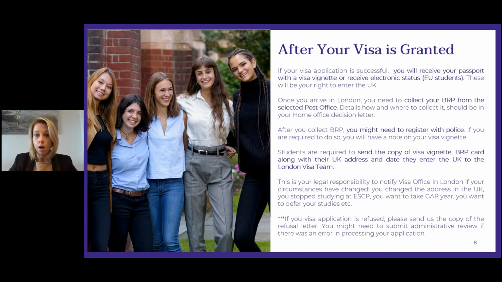Also, while you are here in the UK on the student visa, you have to comply with certain regulations. For example, you cannot work more than 20 hours per week during term time. If there is any change of your circumstances, for example if you decide to change your address, you need to inform us. If you decide to take a gap year, you need to inform us. If you decide to defer your studies or to withdraw from your studies, again, you have to report it to us, and then we will discuss your situation and what you should do as a next step. But remember, please stay in contact with us, because it is your responsibility to inform us about things that are happening in your life and in your studies.